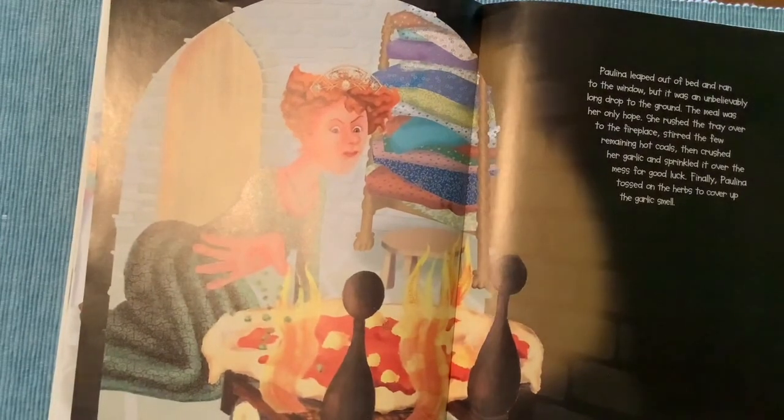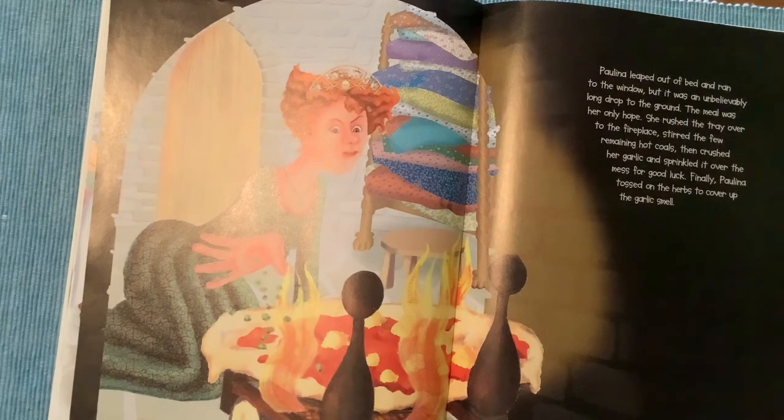Paulina hopped out of bed and ran to the window, but it was an unbelievably long drop to the ground. The meal was her only hope. She rushed the tray over to the fireplace, stirred the few remaining hot coals, then crushed her garlic and sprinkled it over the mess for good luck. Finally, Paulina tossed on the herbs to cover up the garlic smell.